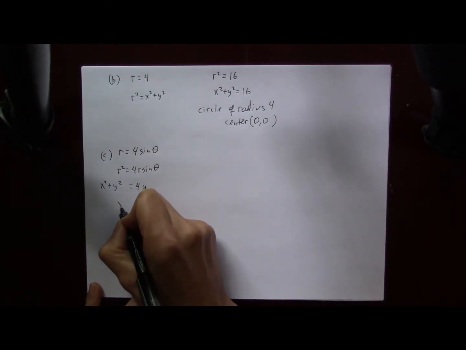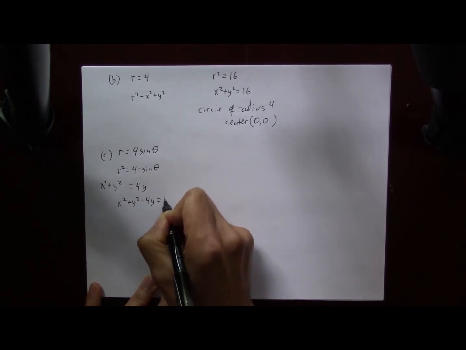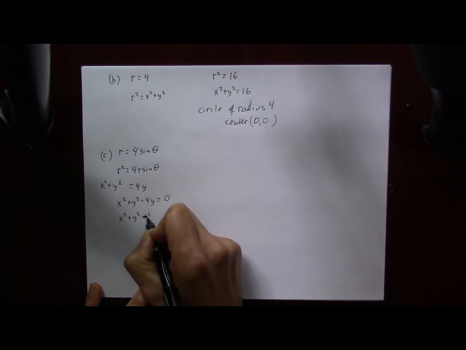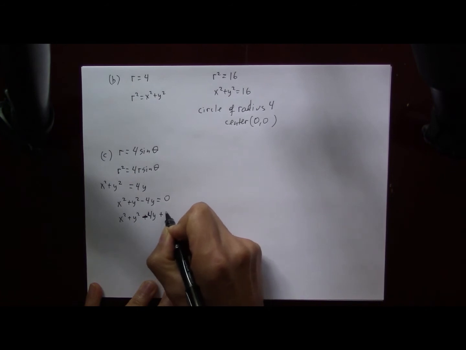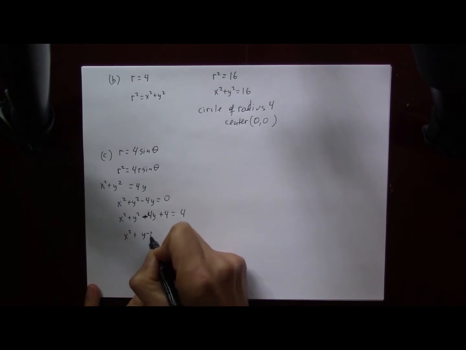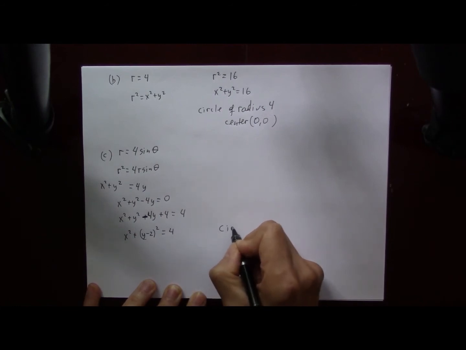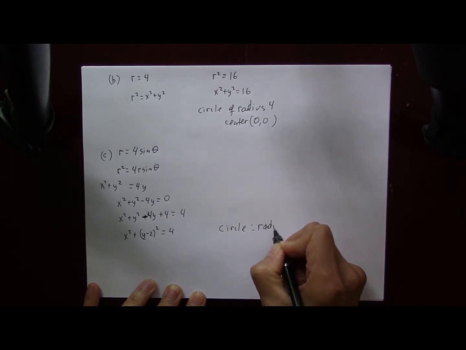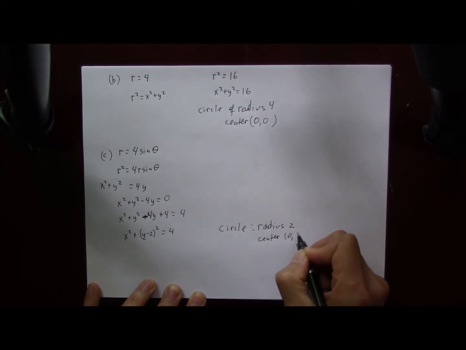Now we move everything to one side, so we get x squared plus y squared minus 4y equals 0. We complete the square by adding half of the coefficient of y, which is minus 2, so minus 2 squared is 4, to both sides. So we get x squared plus (y minus 2) squared equals 4, and recognize that as a circle of radius 2, center (0, 2).